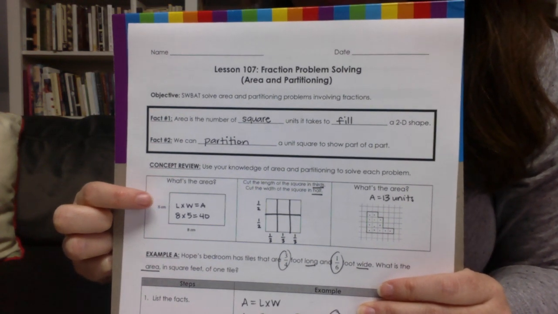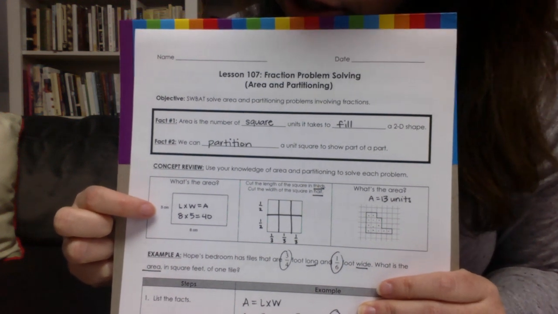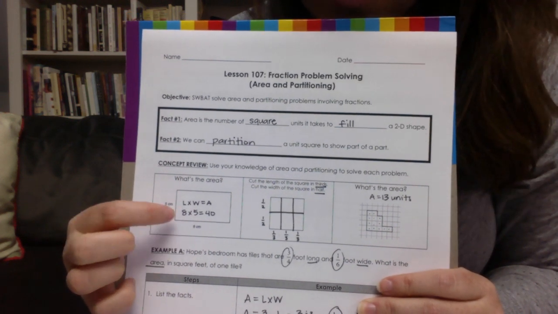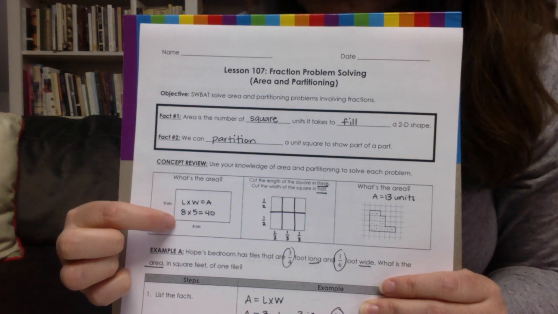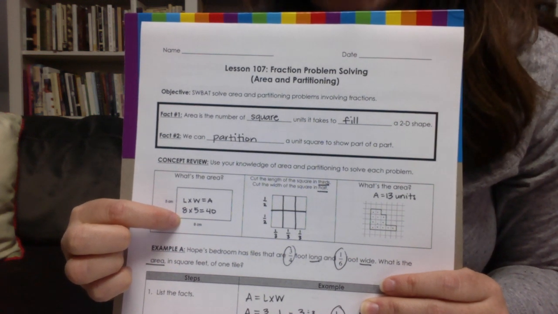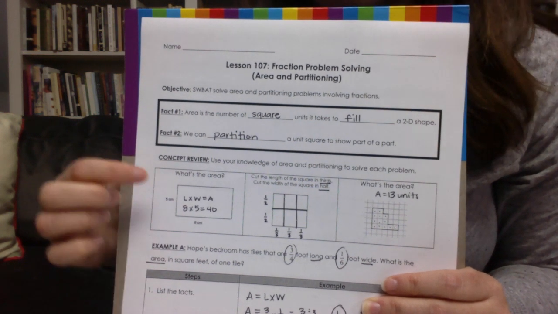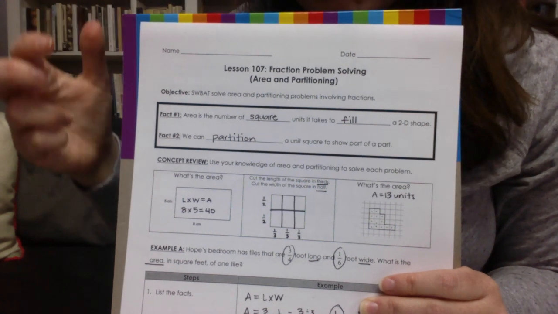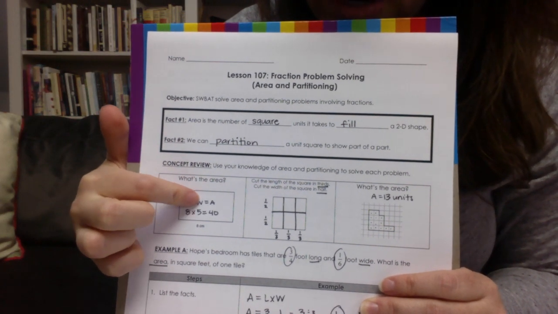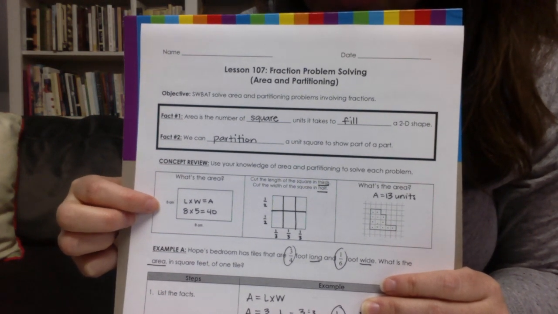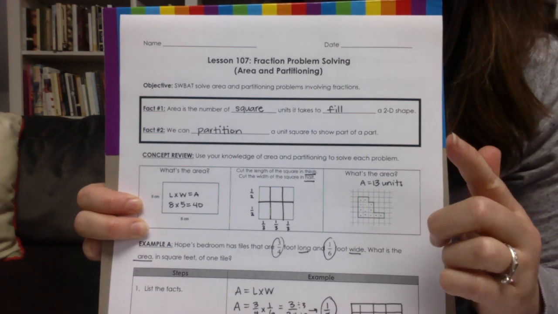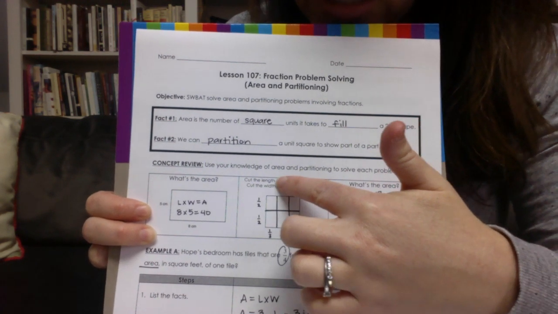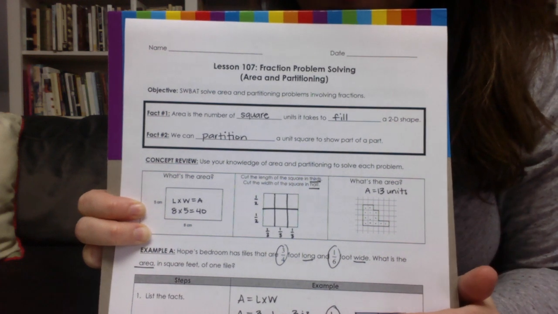So area is equal to length times width. So you're going to multiply the measurement on the bottom with the measurement on the side. So length times width in this case is going to be 8 times 5, which gives you an area of 40. That means if you filled up this entire square, you would get 40 square centimeters.